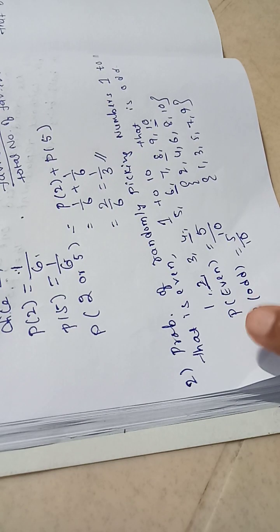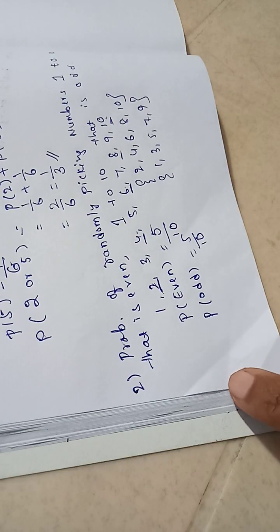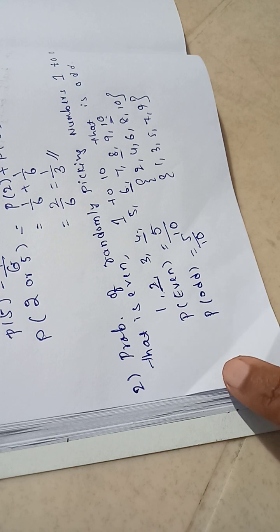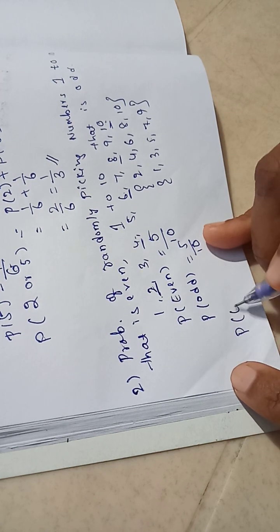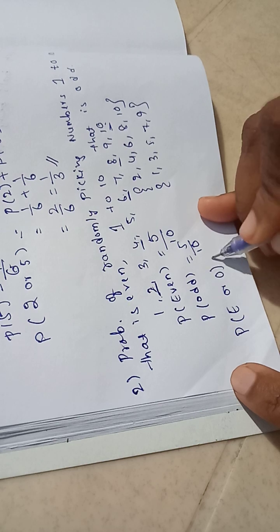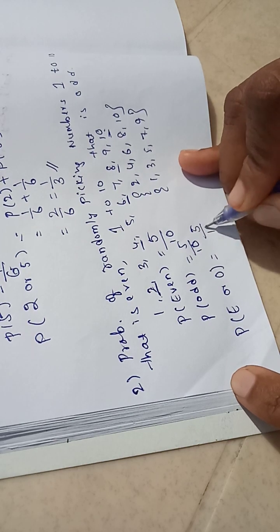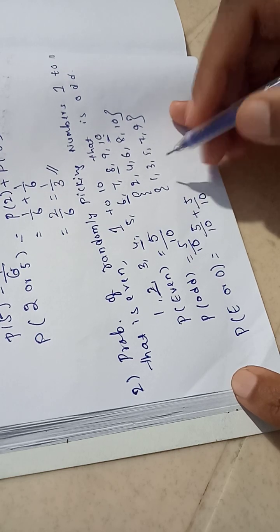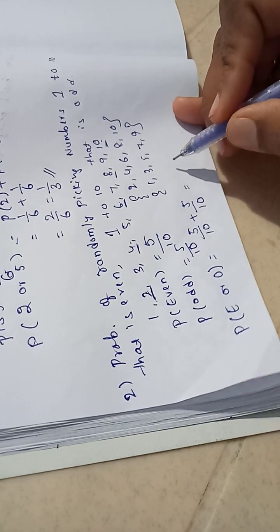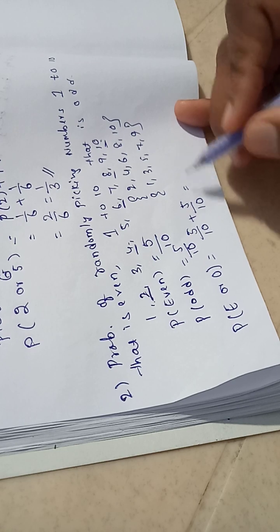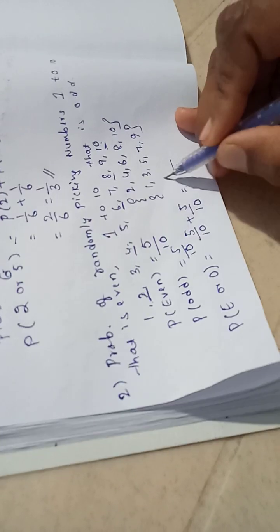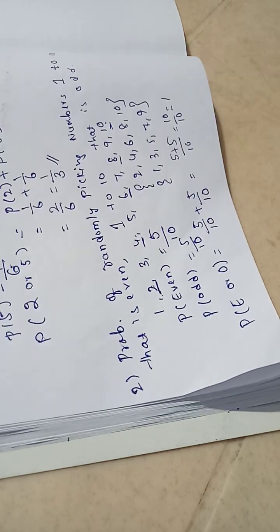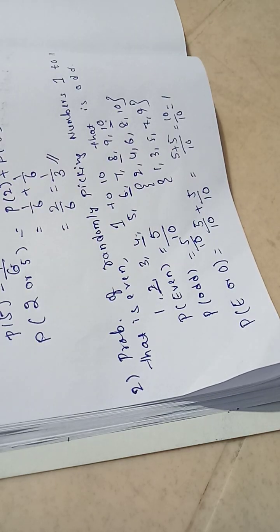Now he is saying randomly picking even or odd. How will we write it? 5 by 10 plus 5 by 10, that is P of even plus P of odd. 10 will be the LCM, so 10 by 10, we get 1.